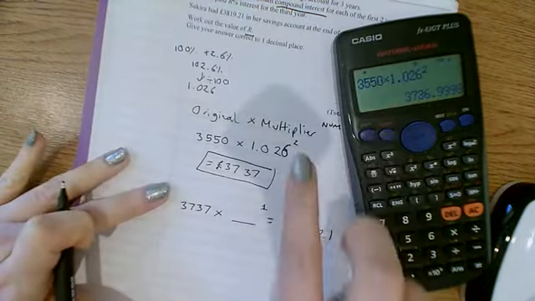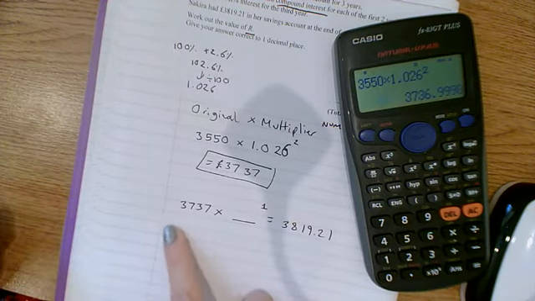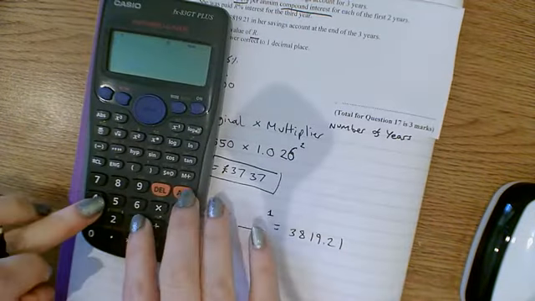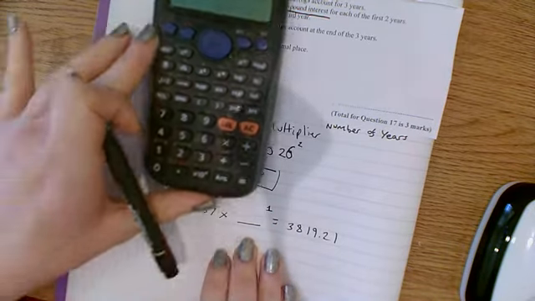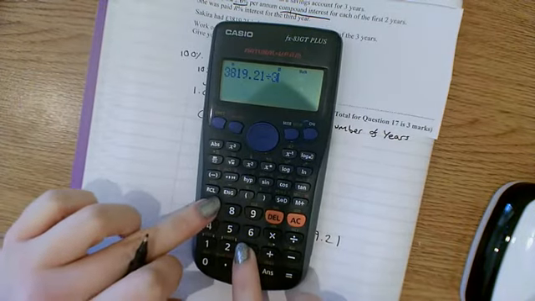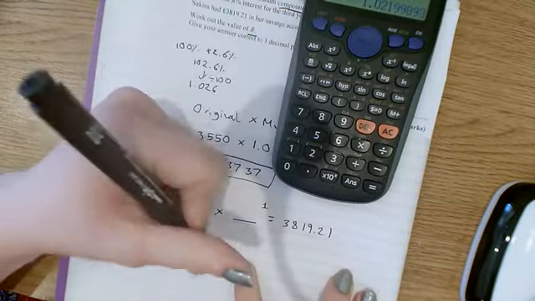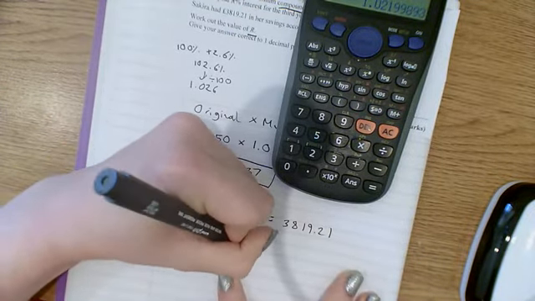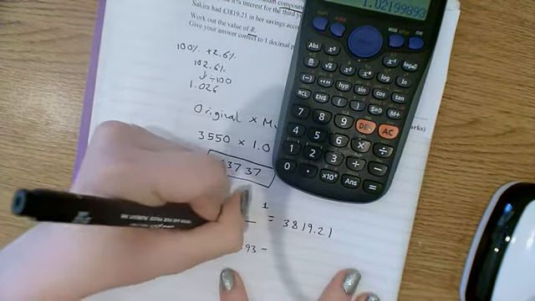So what I would do to figure out what number goes in that box, well, I would just divide both sides by 3,737. So into my calculator, I'm going to put 3,819.21 divided by 3,737. And that gives me this. So what that means is I know that 1.021999893 is this number in that box. That's what that number is there.